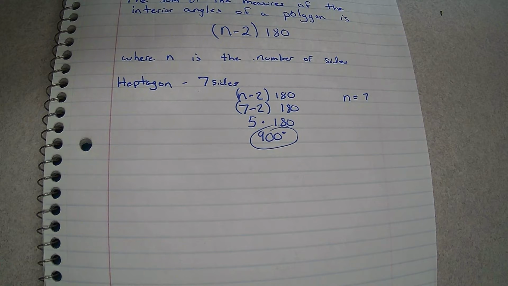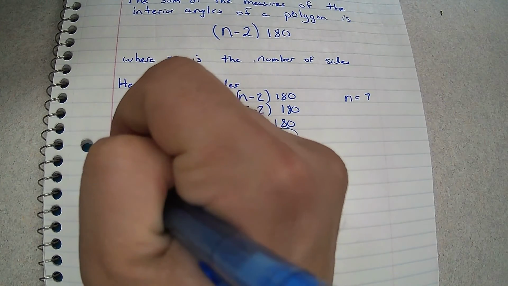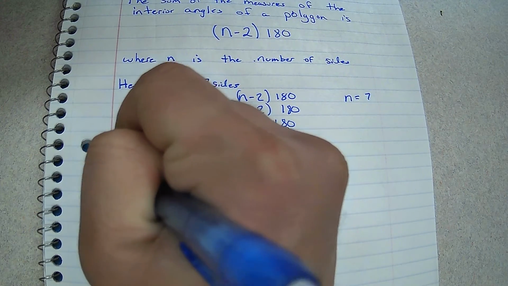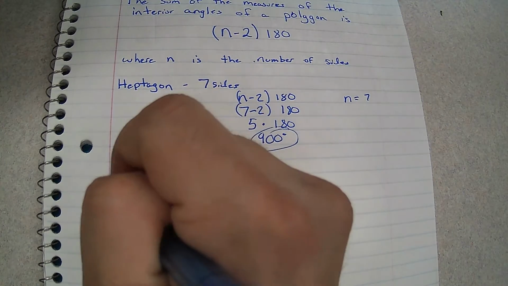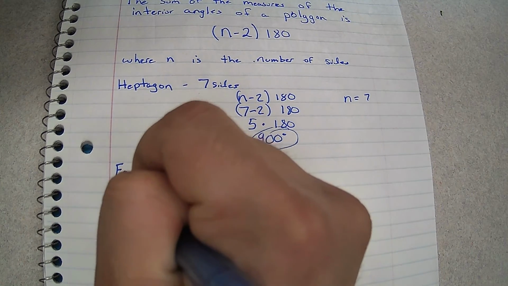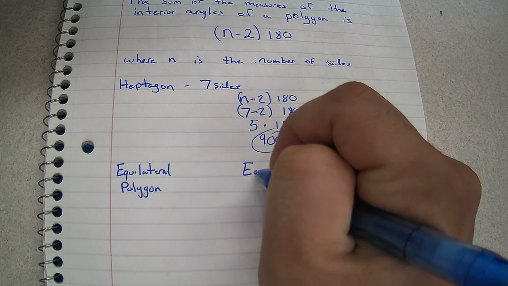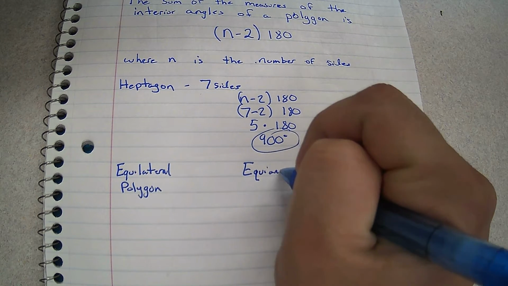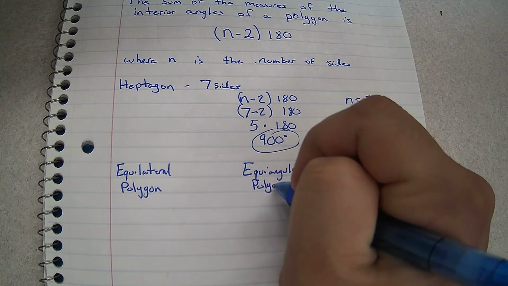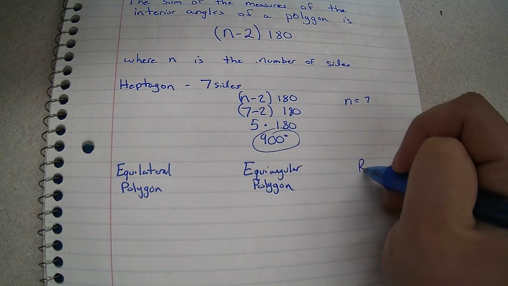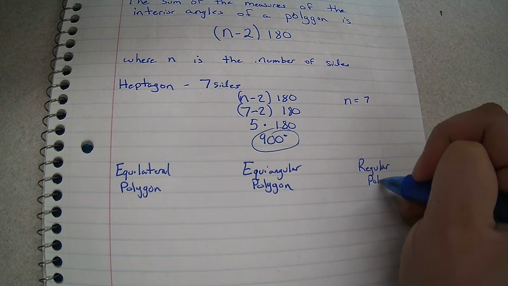We have 3 different types of polygons that we're going to talk about. We have an equilateral polygon, an equiangular polygon, and a regular polygon.